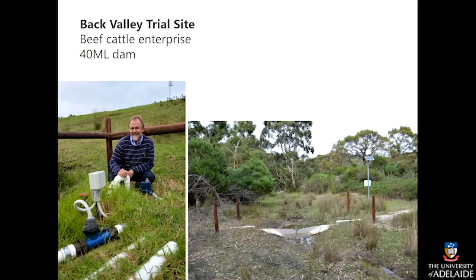We've got a beef cattle property here, and a dam. The dam that we're treating is around about 40 megalitres in size. Low flow devices typically consist of 2 parts. There's generally something which is located upstream of the dam, and then there's some infrastructure which is located normally at the base of the dam wall.